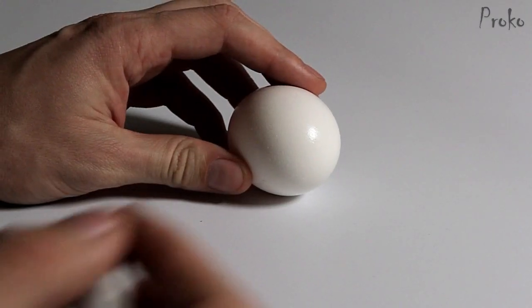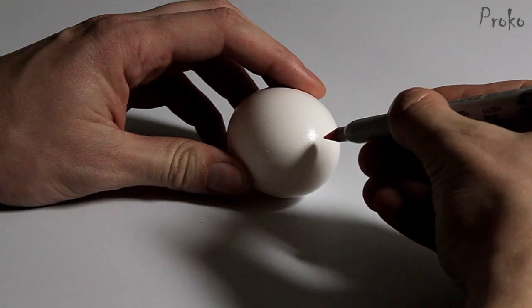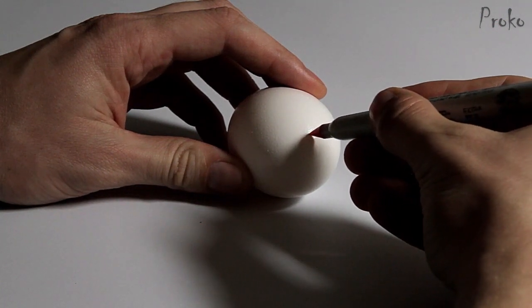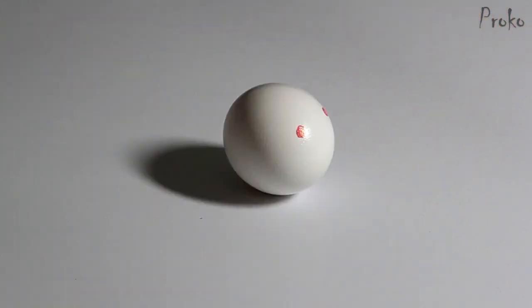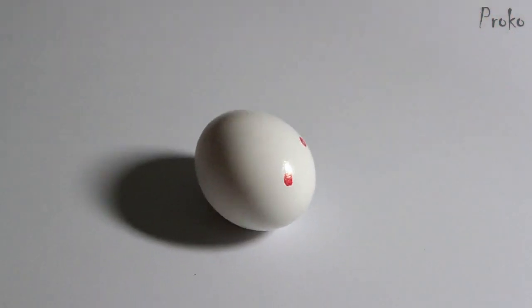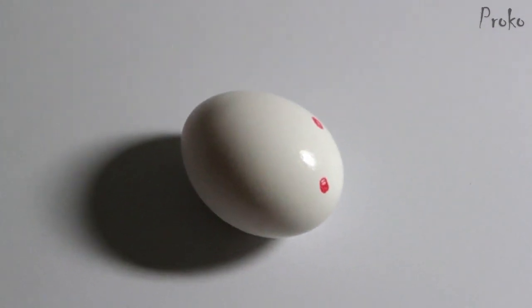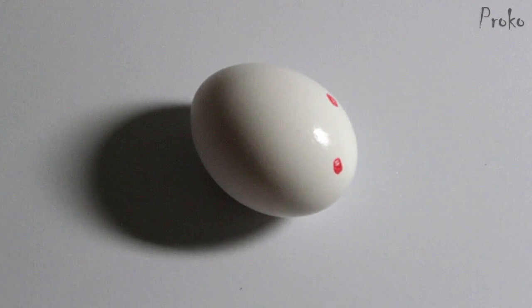To test this concept, let's mark the point of the highlight, and mark another point for the center light. Now let's move the camera and see what happens. Okay, you can see here that the highlight moved to a different spot, following the camera. The center of light hasn't changed. It's still pointing directly at the light source.